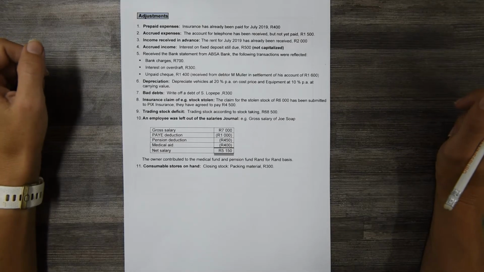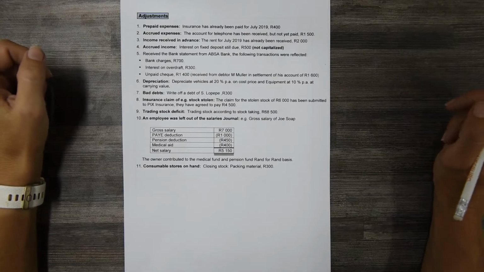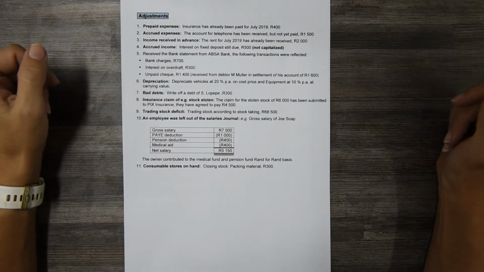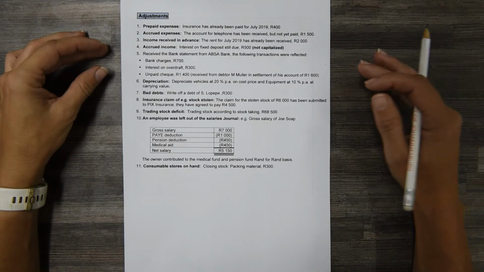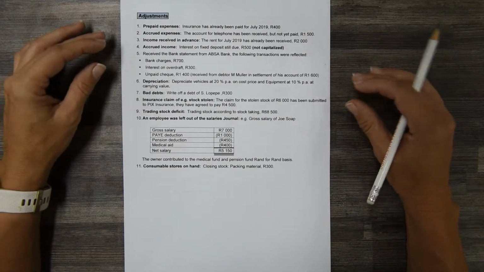It's a revision session of the adjustments that were taught in grade 10 accounting. So it's aimed at our grade 11 group, but even if you're in grade 10 and it's the end of your year, you will find some benefit out of these notes.